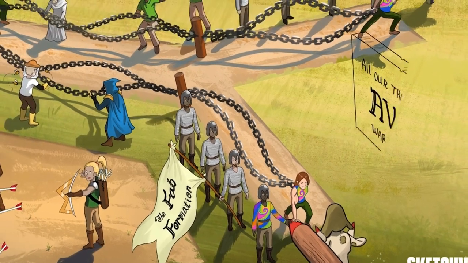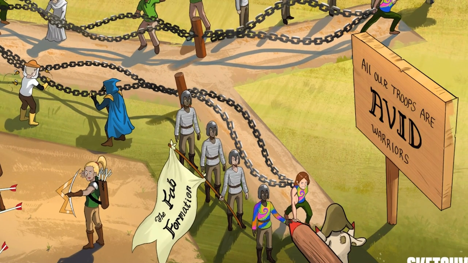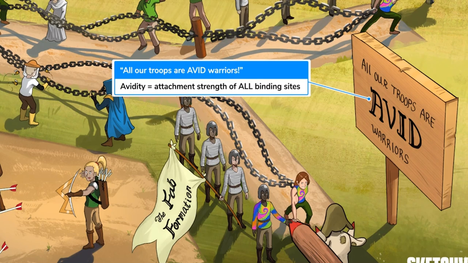So that's the individual scale, but on a broader scale, the overall strength of the attachment of all binding sites is referred to as avidity, and it's symbolized here by this sign that declares all our troops are avid warriors. Nothing like an inspiring mantra to get the squad ready for battle.